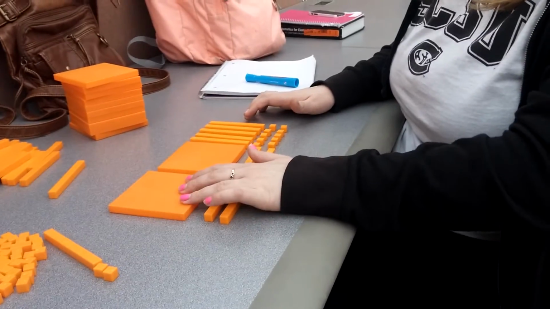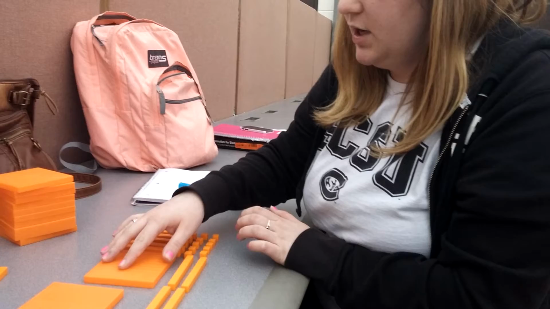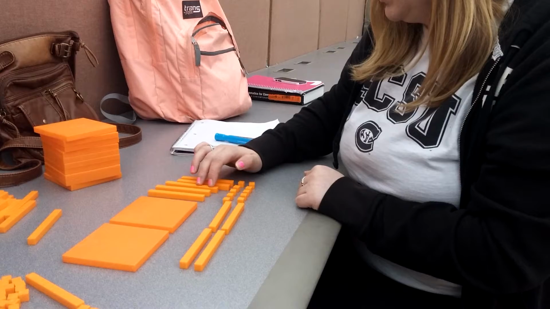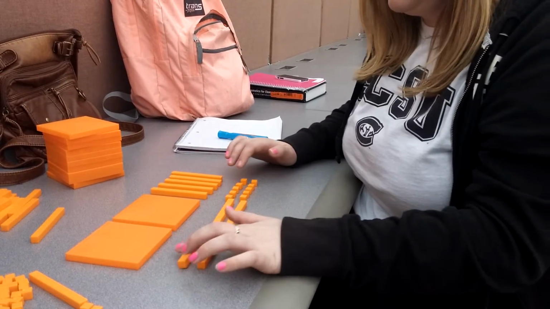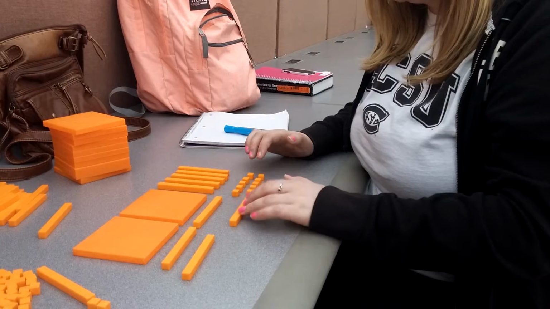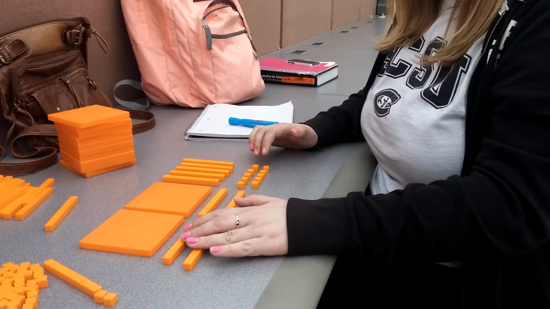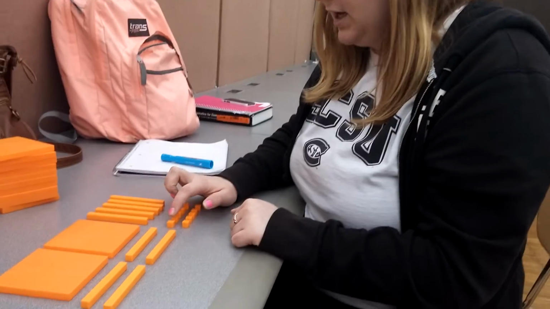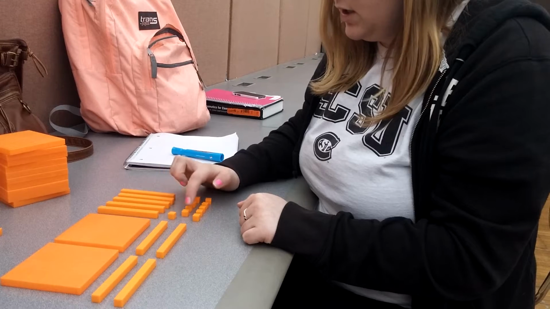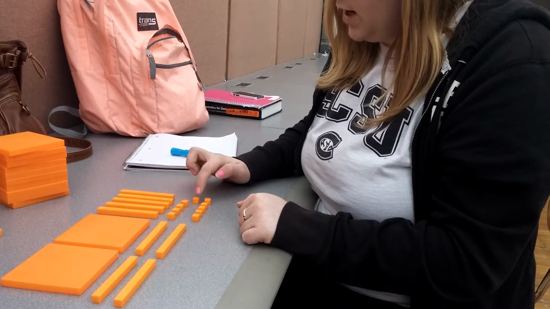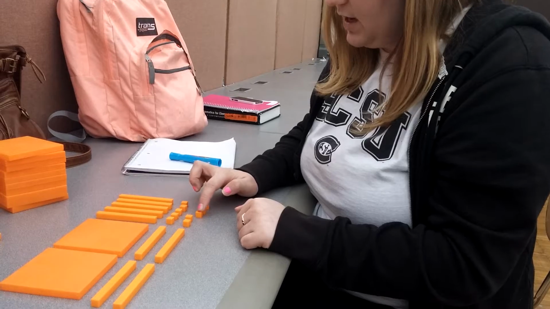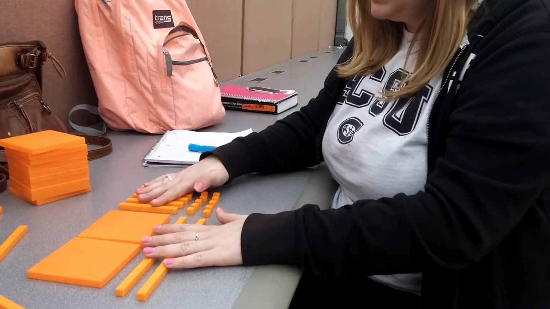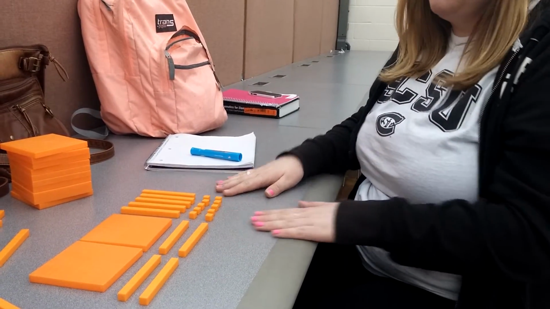So we know that a flat is worth 100, so we have 100 and 200, and then we have 1, 2, 3, 4, 5, 6, 7, 8, 9 longs, and each long is worth 10, so we'll have 9 times 10, which is 90, and then each of our units are worth 1, and we have 1, 2, 3, 4, 5, 6, 7, 8, 9, and 10, which means that we have 290 plus 10 would give you 300.